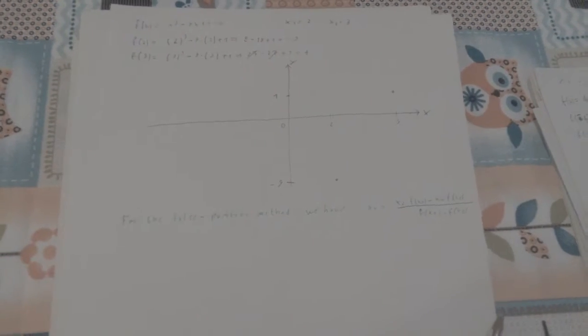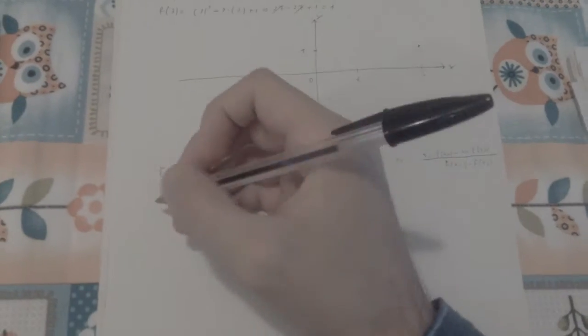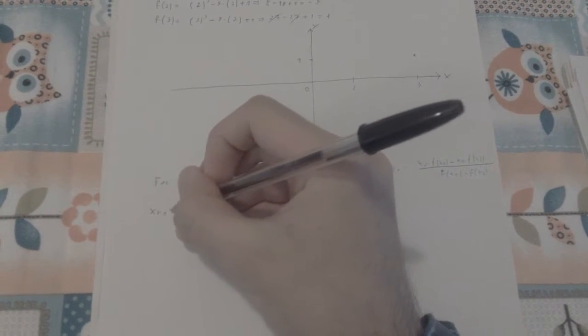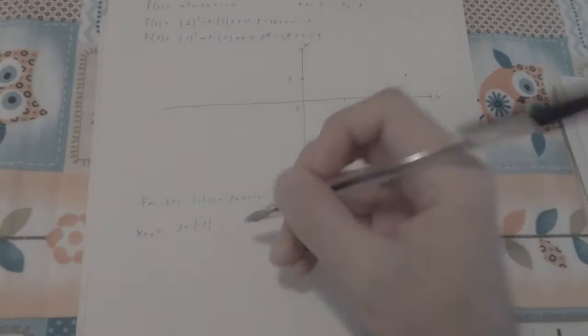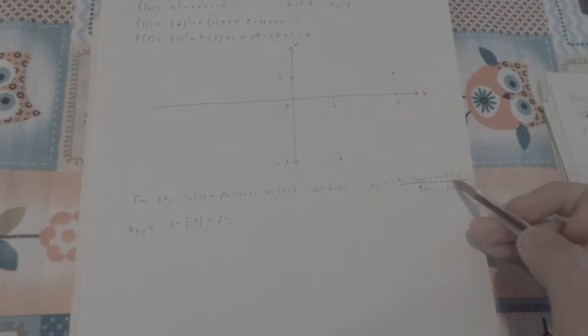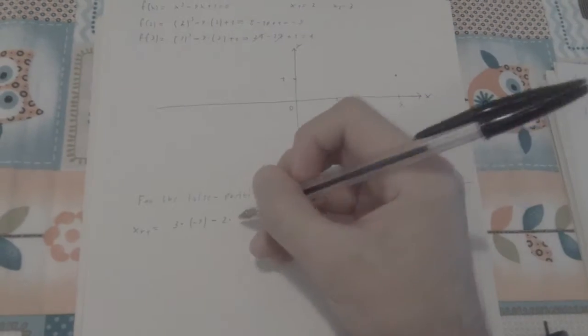So with this in mind, we got xr1, which is x2, so 3, times f of x1, so negative 9, minus x1, so 2, times f of x2, so 1.